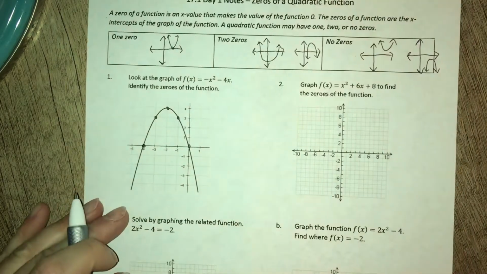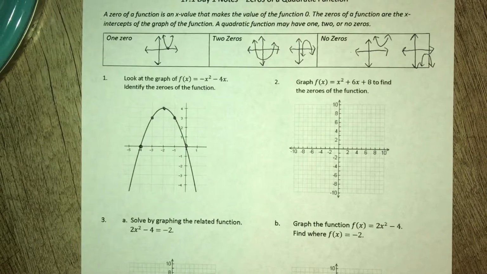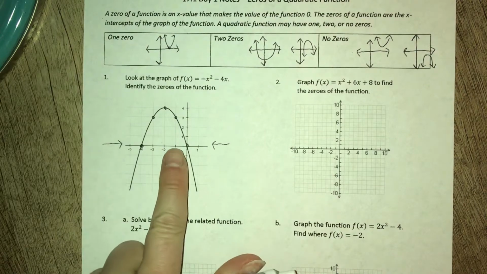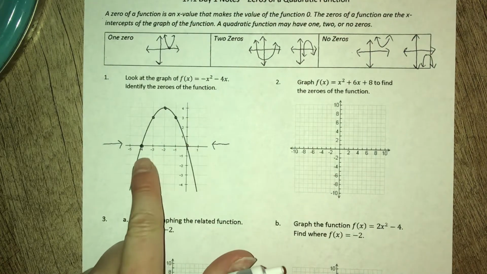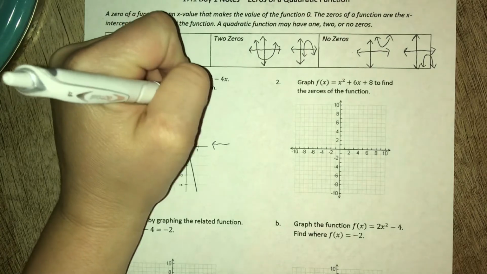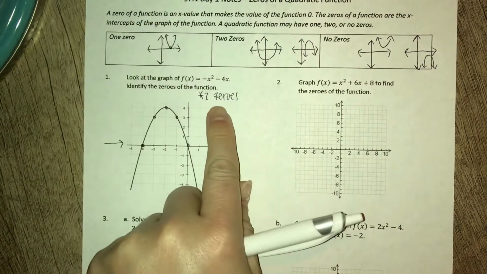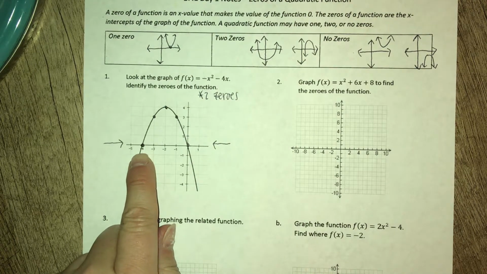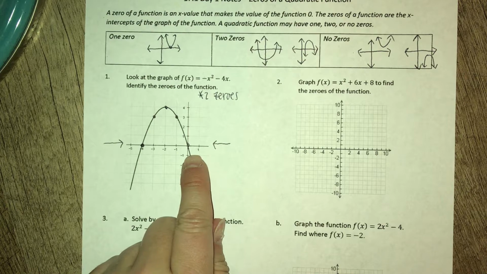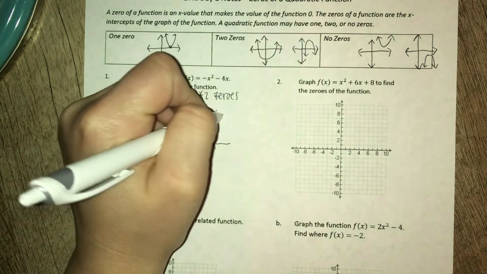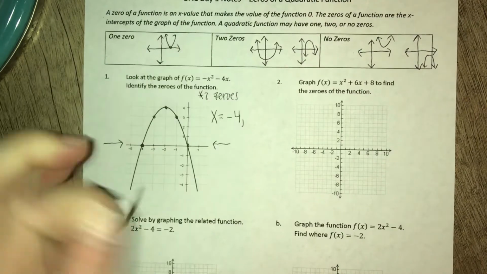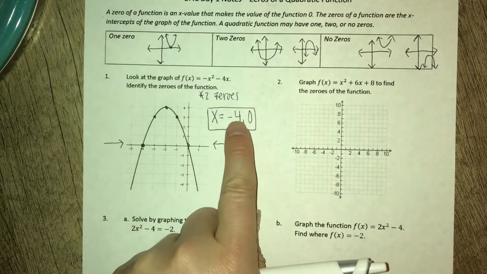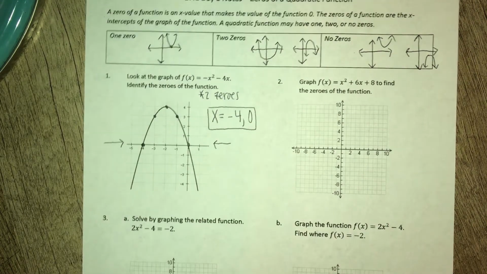They're asking us to identify the zeros. Well, when we're identifying the zeros, we're looking for our x-intercept. So I want to look at my x-axis. This graph crosses my x-axis in 2 places. So there are 2 zeros on this graph. The first one is when x equals -4, and the second one is when x equals 0. So the way that we report this is we say x equals -4, comma, 0, because these are the 2 zeros, when x is equal to -4 and x is equal to 0.